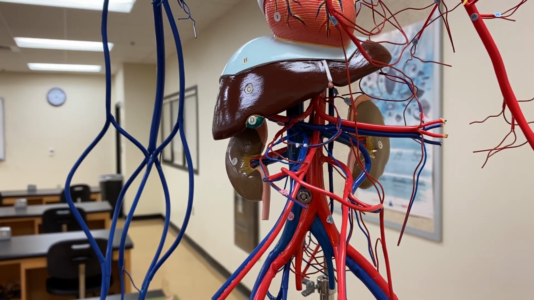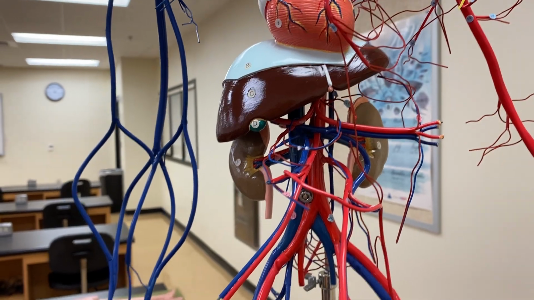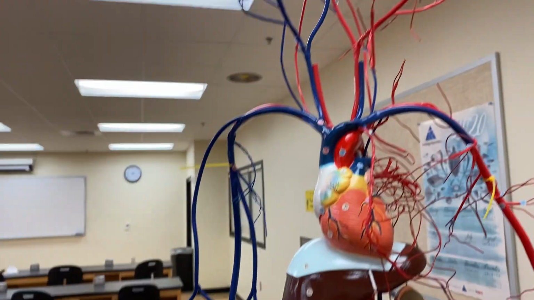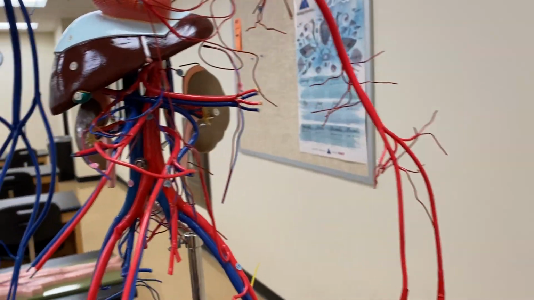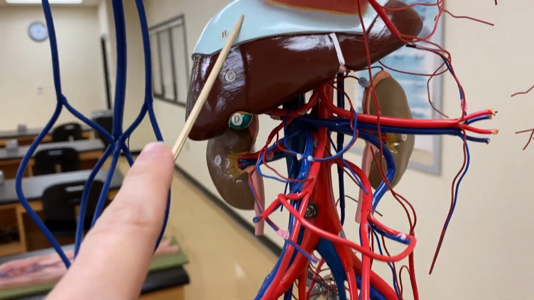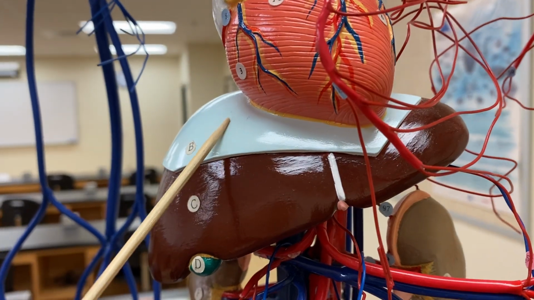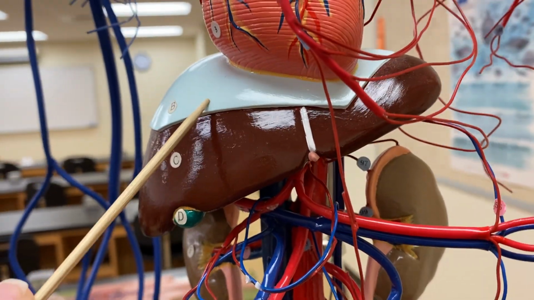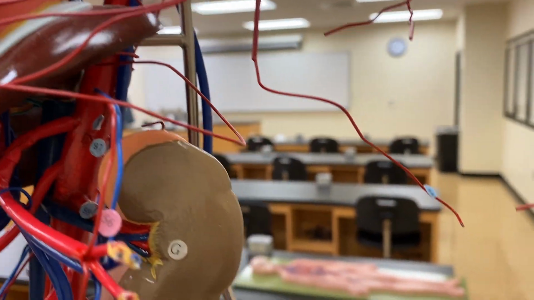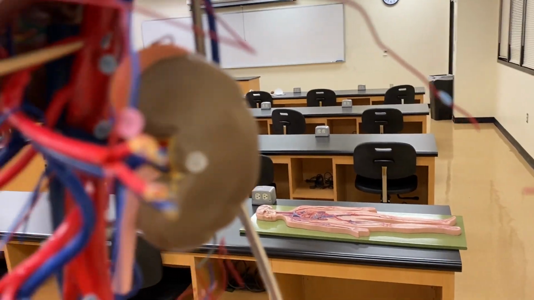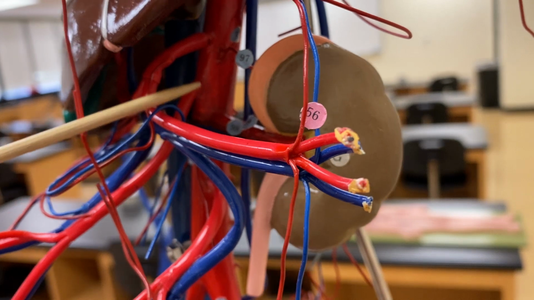I think we're on 6. So we are midway through the wire person. We started with the heart and did the arteries of the head and neck. So now we're going to pass the diaphragm, D-I-A-P-H-R-A-G-M, you got it? And so everything south of the diaphragm will be the abdominal aorta.